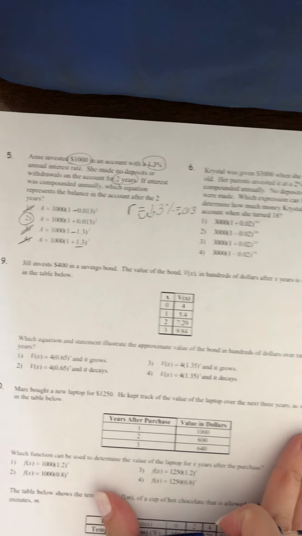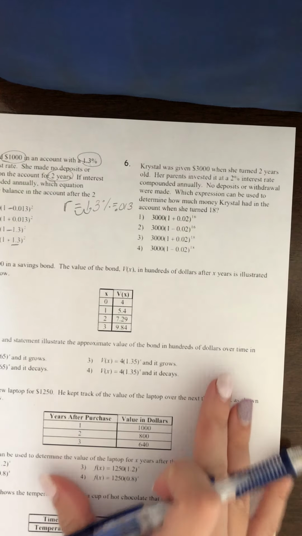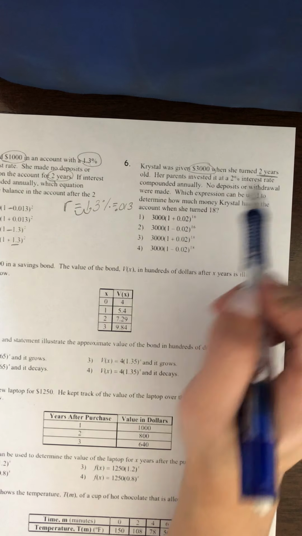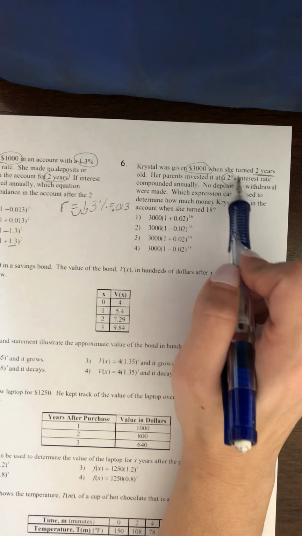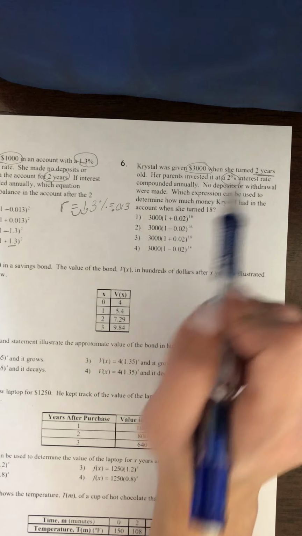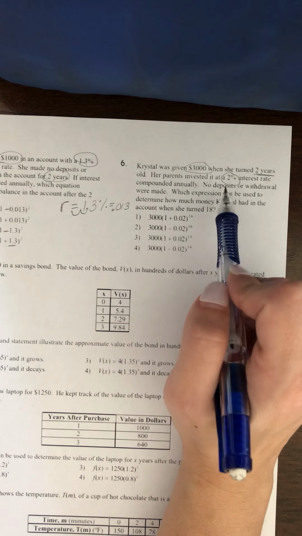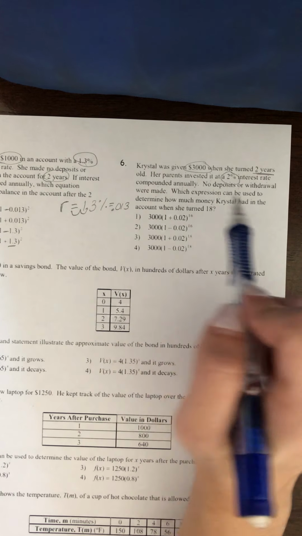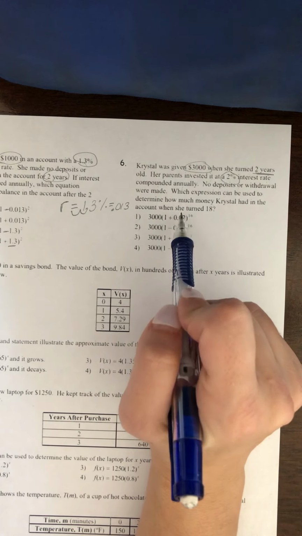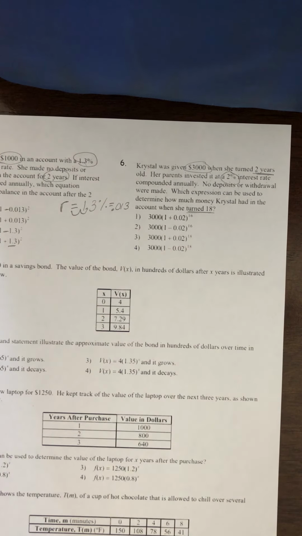Number 6, same thing. It says, Crystal was given $3,000 when she turned 2 years old. Her parents invested it at a 2% interest rate compounded annually. No deposits or withdrawals were made. Which expression can be used to determine how much money Crystal had in the account when she turned 18?